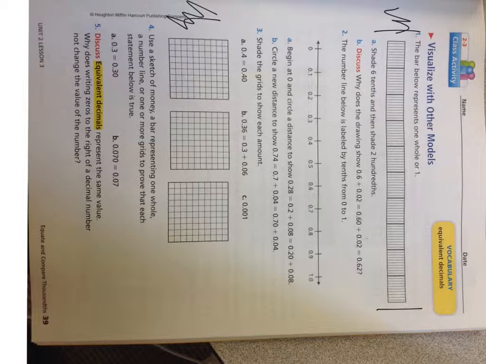So we think of $1. Right now we have $1. It's saying to shade 6/10 and then shade 200. So go ahead, make sure you have your SAB out to page 39. So 6/10. If you notice, there's 1, 2, 3, 4, 5, 6, 7, 8, 9, 10.